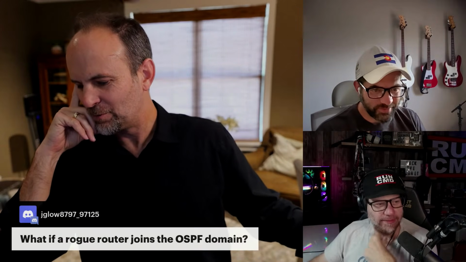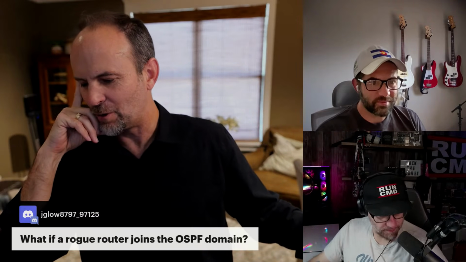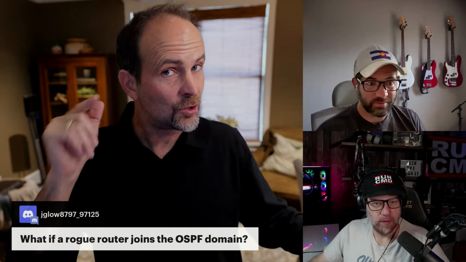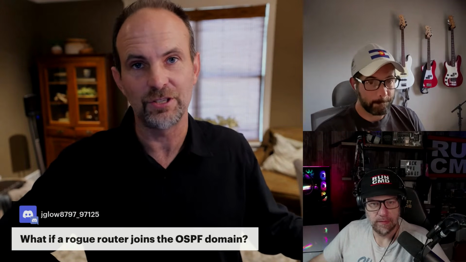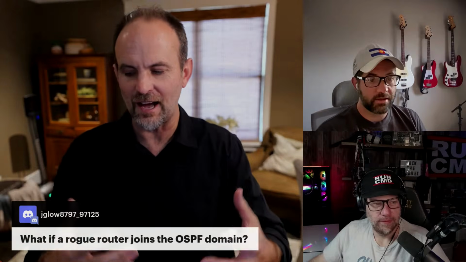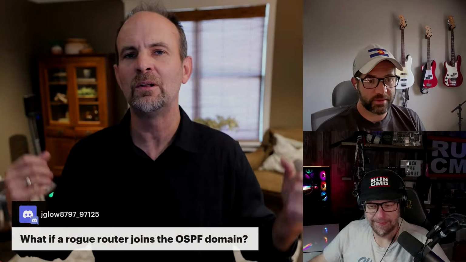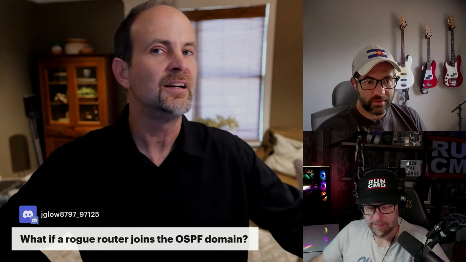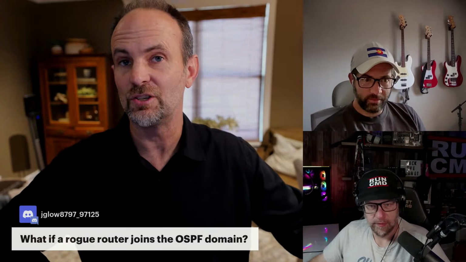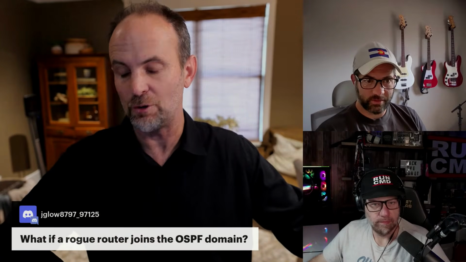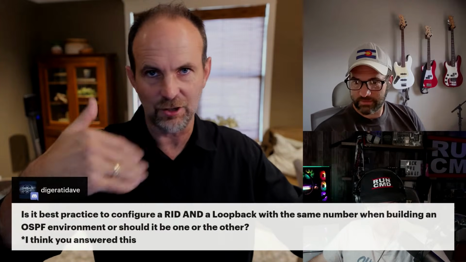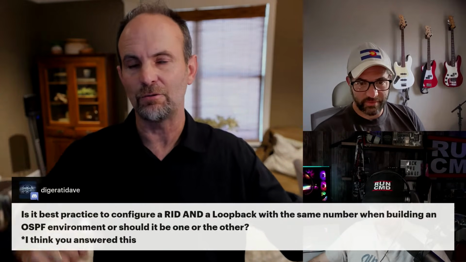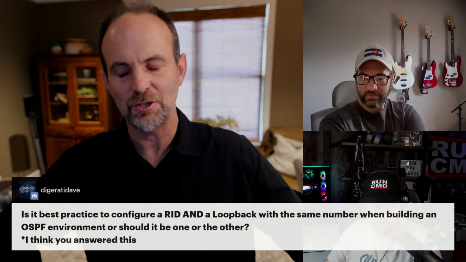What if a rogue router joins the OSPF domain? Good question. Right now, they would be able to take over Zion. They would be able to just join Zion, poison the routing table, everything else, because OSPF authentication is a good practice. We haven't deployed that yet, but you can add a pre-shared key essentially to every connection in there, so that you have to have the right key in order to form neighbor relationships.